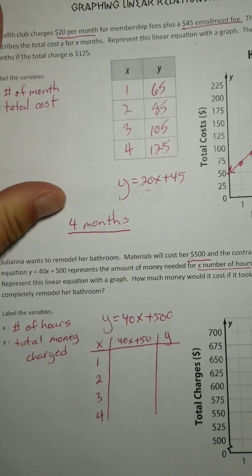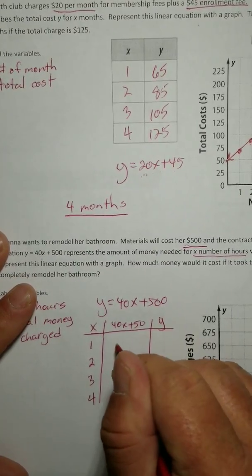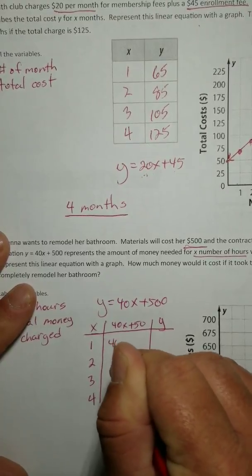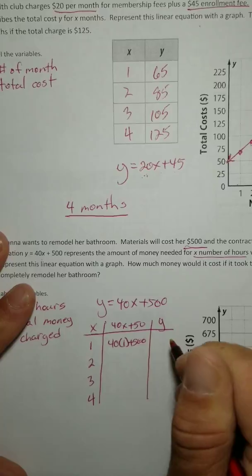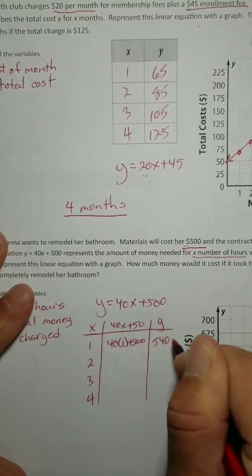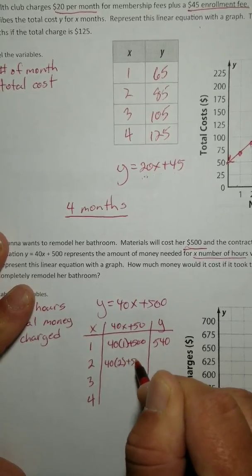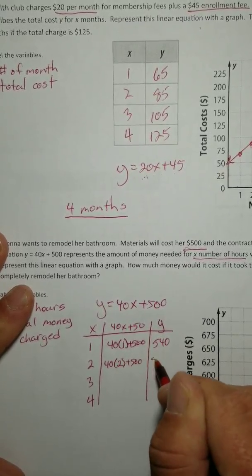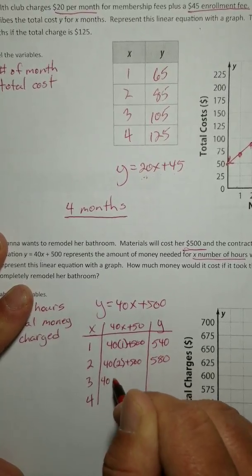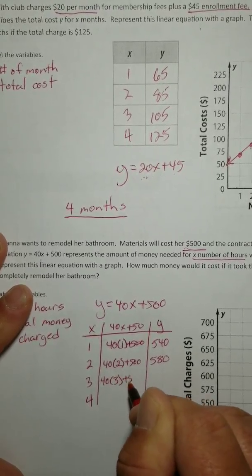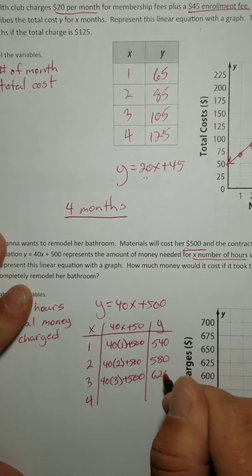Okay. So 40 times 1 is 40. 40 plus 500, so if we plug it in, 40 times 1 plus 500 equals 540. 40 times 2 plus 500 equals 580. 40 times 3 plus 500 equals 620.